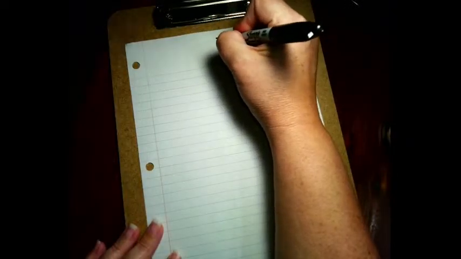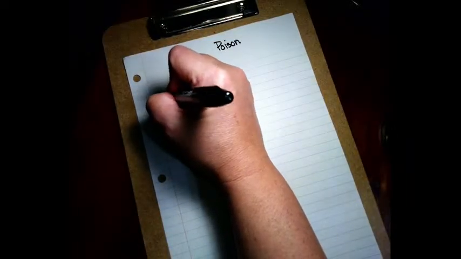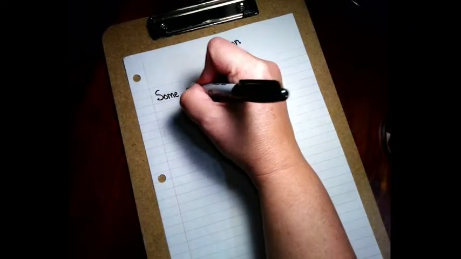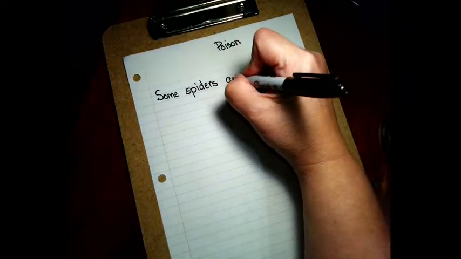Okay, so we're going to talk about poison on this one. So this is our first detail. I don't know if this is going to be our first detail in what we're writing, but it's our first detail that we're talking about now. So we could just simply say, some spiders are poisonous.